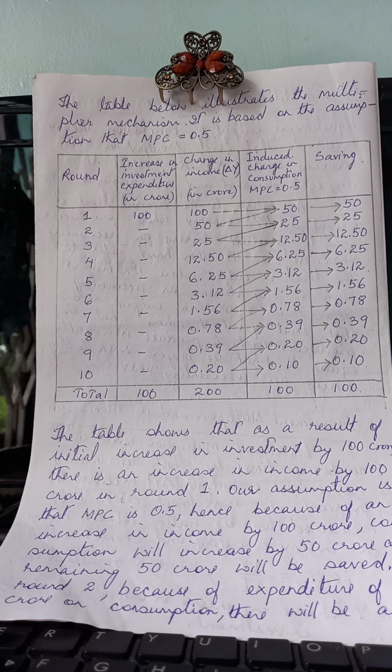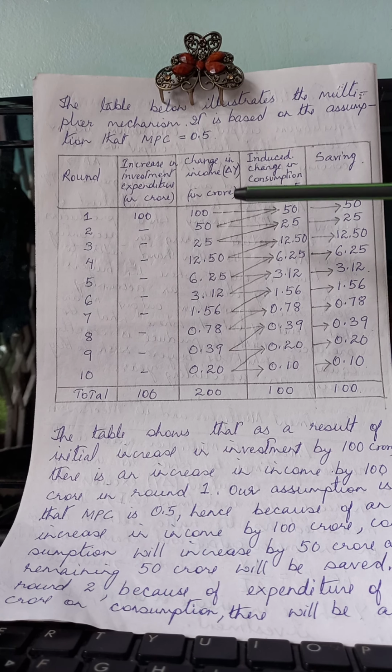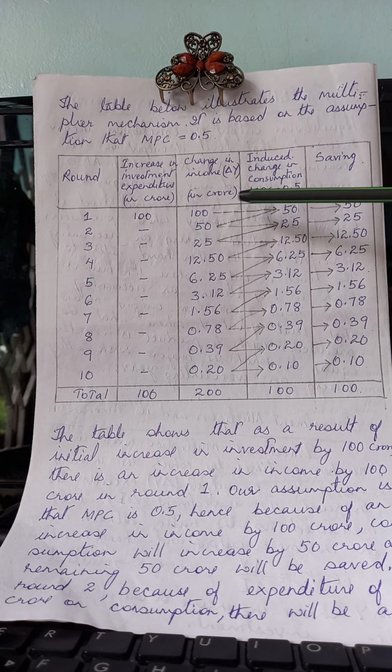Let us suppose A invests. After making some amount of investment, he receives some amount of income. Suppose this is his income. If this is income, we assume that he will spend half of it. Let's say he will spend 50 crores.